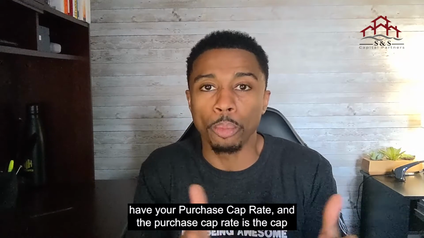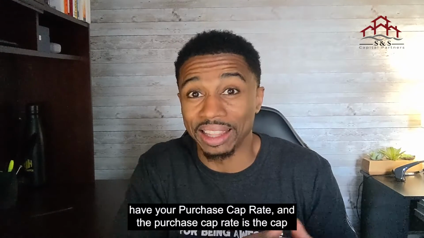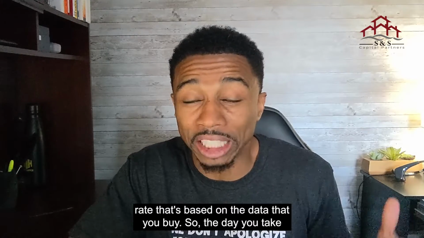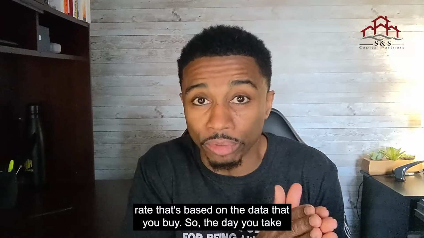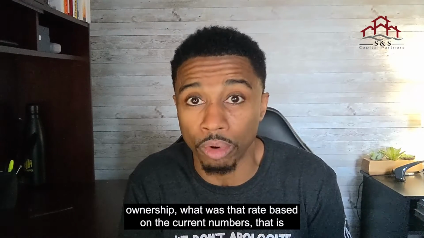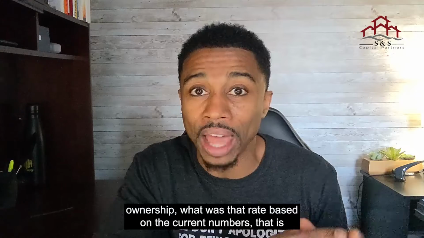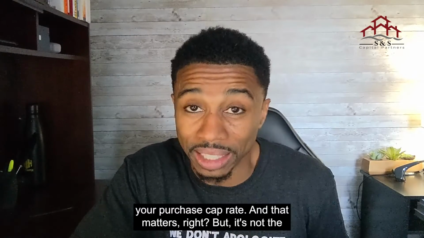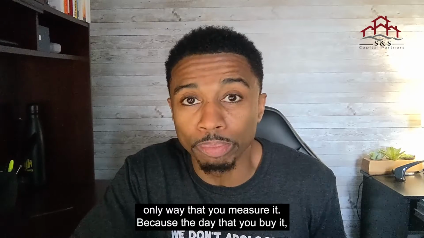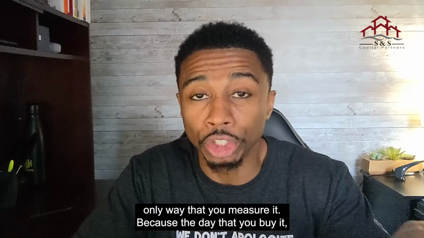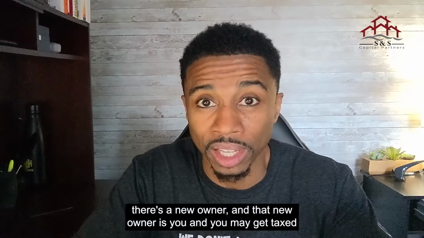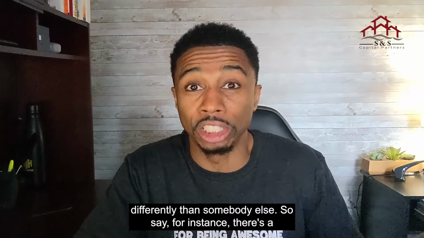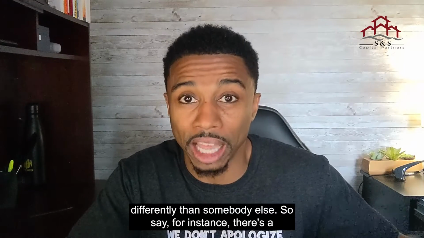You have your purchase cap rate, and the purchase cap rate is the cap rate based on the day that you buy it. So the day you take ownership, what was that rate based on the current numbers? That is your purchase cap rate, and that matters, right? But it's not the only way that you measure it, because the day that you buy it, there's a new owner, and that new owner is you, and you may get taxed differently than somebody else.